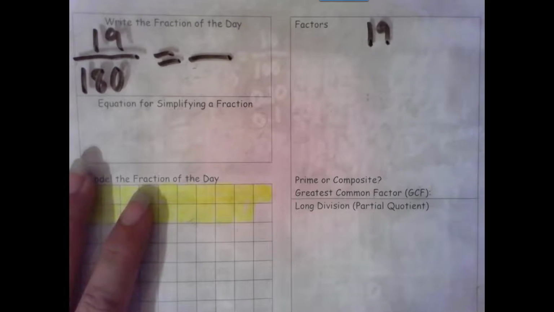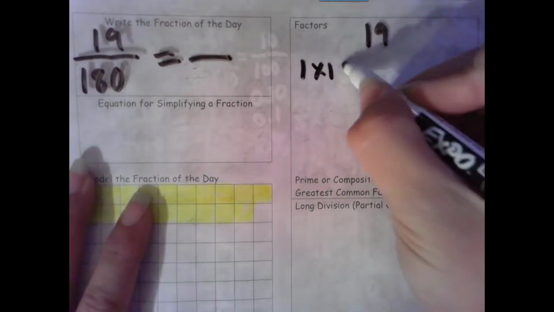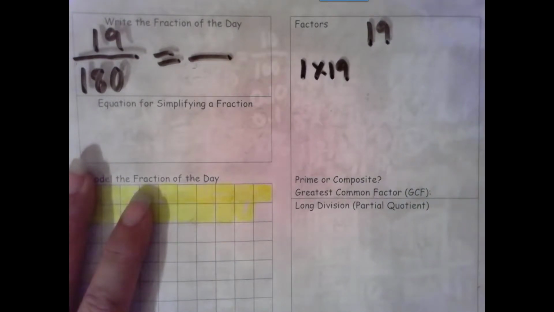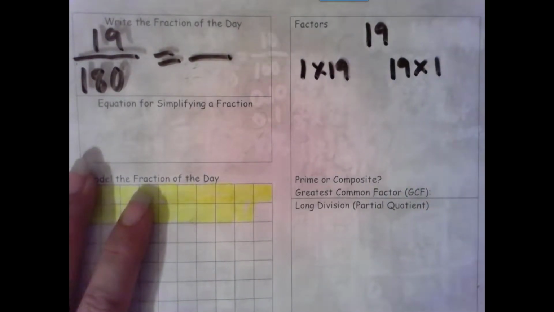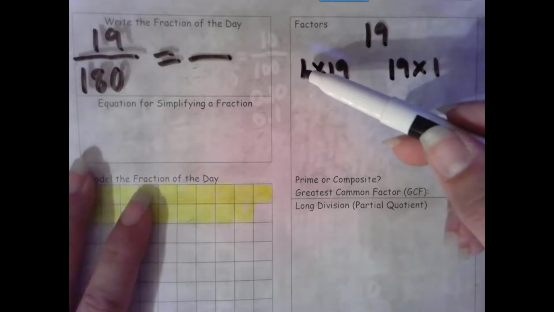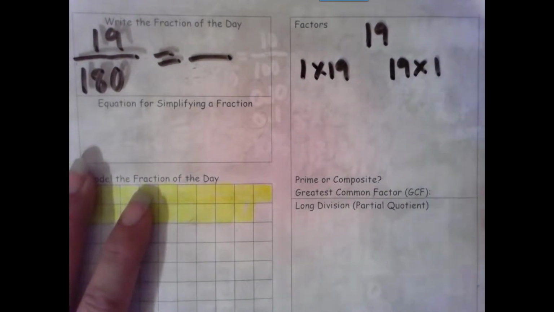It's 19. So let's see, two factors we always know are 1 and the number itself. Using the commutative property of multiplication, I could do 19 times 1. Now I'm going to use my divisibility rules. I'm going to go in an orderly fashion, so after 1 I try 2. So I go in order of the numbers to see what works.